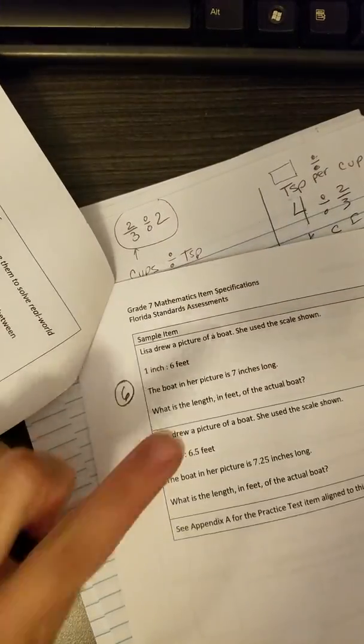Now, let me do number 5 first, and then we're going to go to number 6 and number 7, and you're going to learn why I do things the way I do things. Okay.